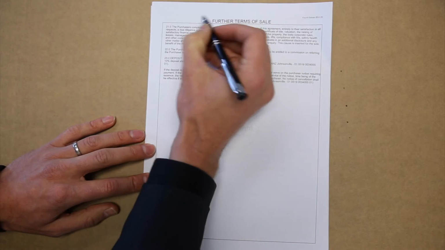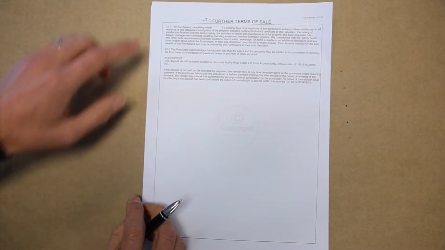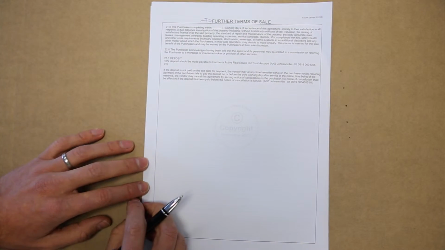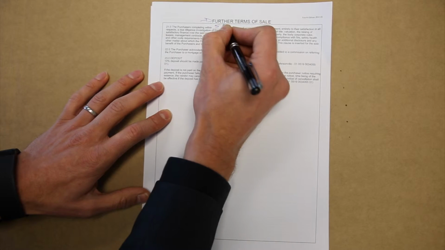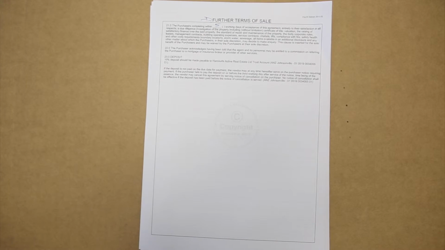Okay, now on to the conditions. This is the further terms of sale page. You'll see a clause number 21. This is a due diligence clause. So you can use this to cover any sort of research that you want to do. You just have to specify how many days you need. Most common would be 5.